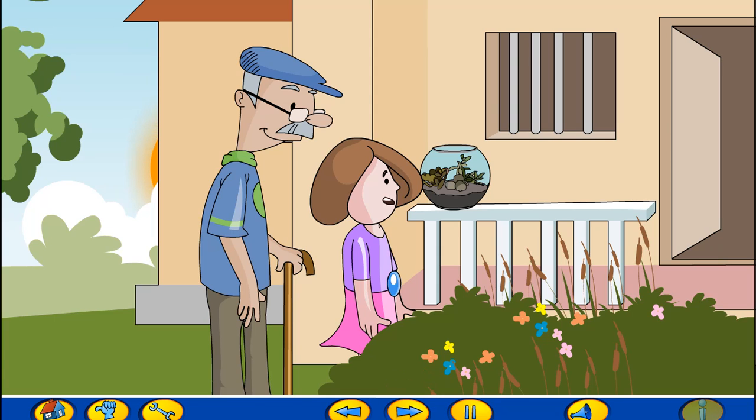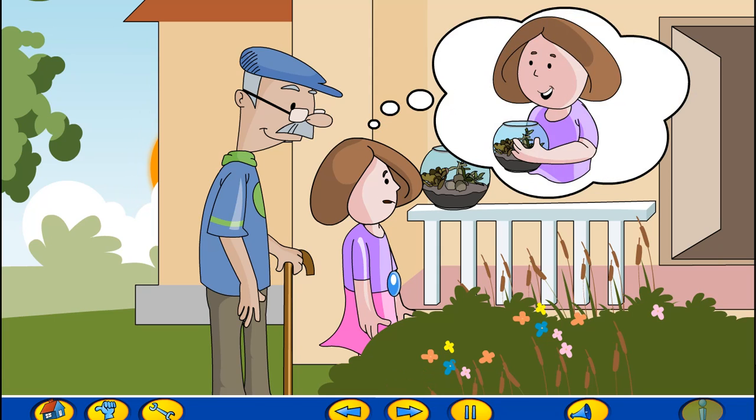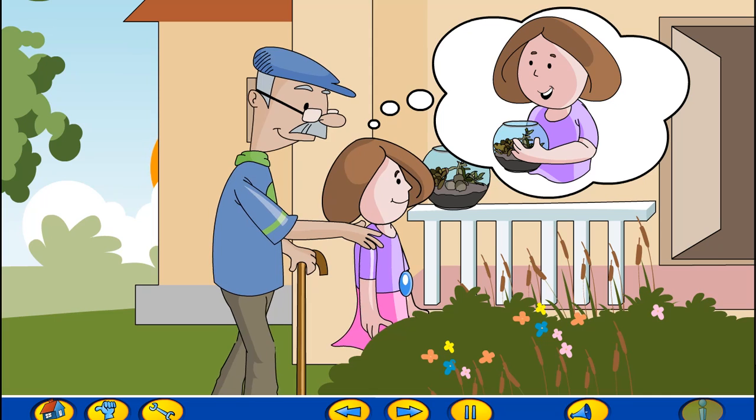Grandpa, can I have it at home? I will take care of my plants and watch them grow. Sure you can. Come, let's make one for you.